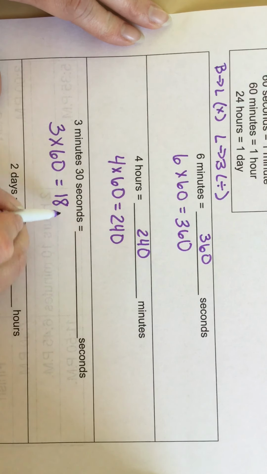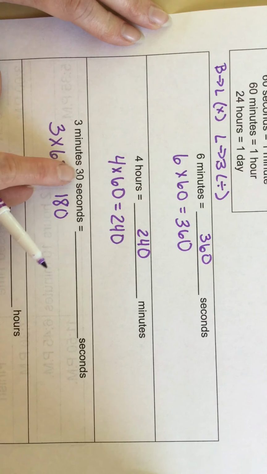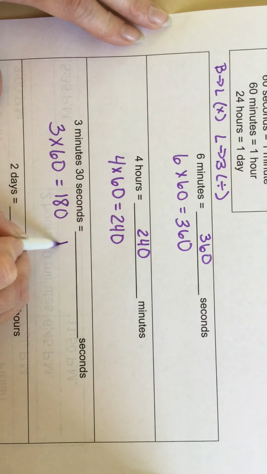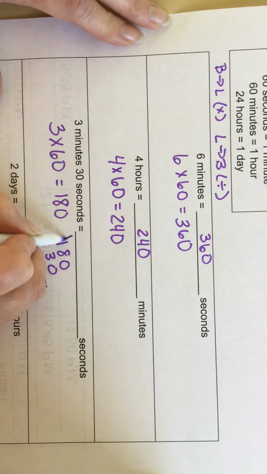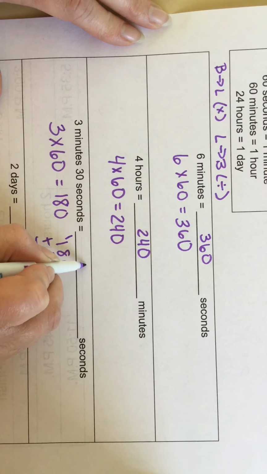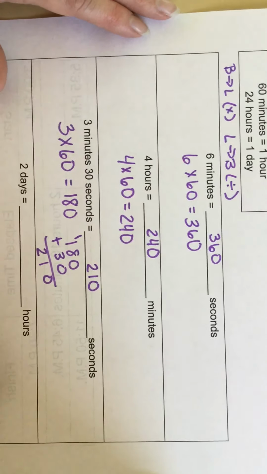Then add your 0 back. So that's how many seconds are in 3 minutes. Now I need to add back on my 30 seconds. You get 210 seconds are in 3 minutes and 30 seconds.